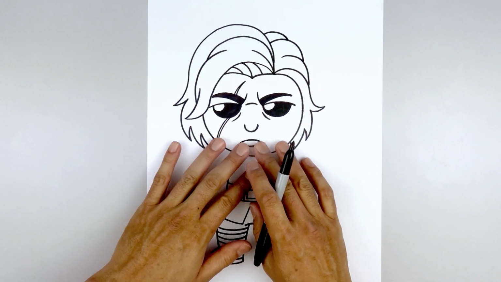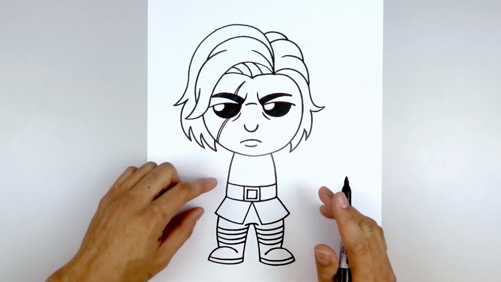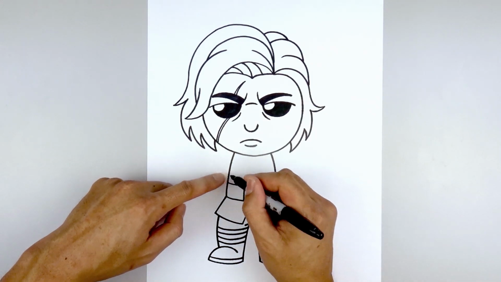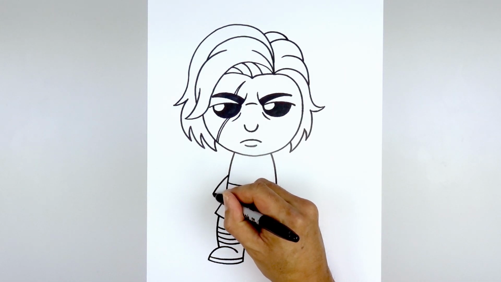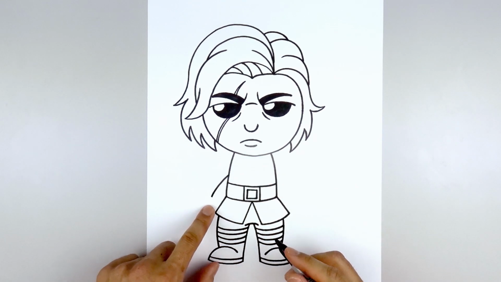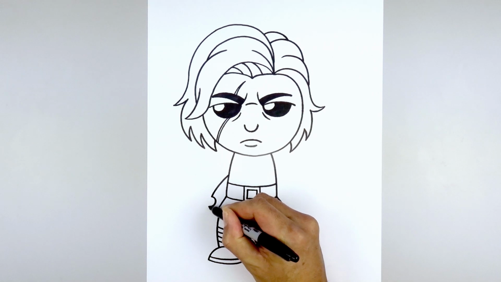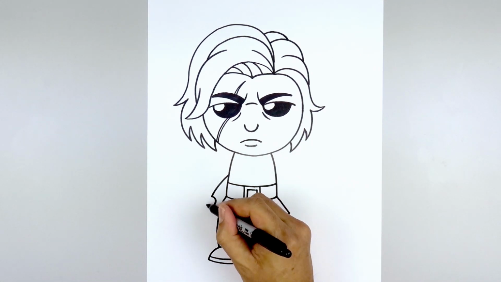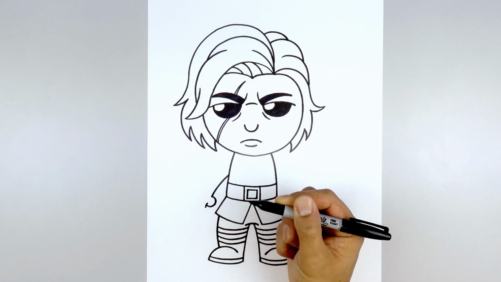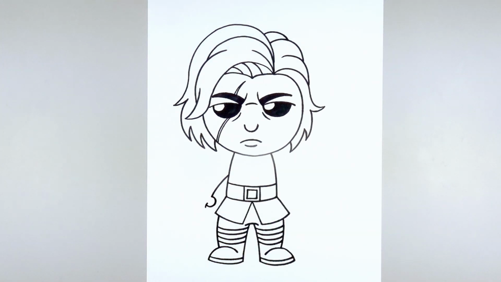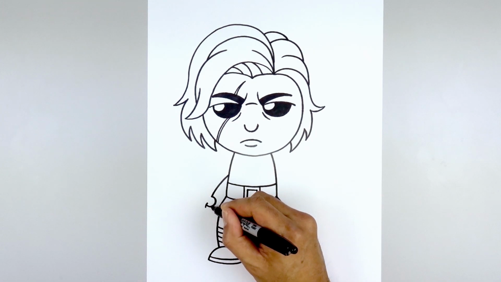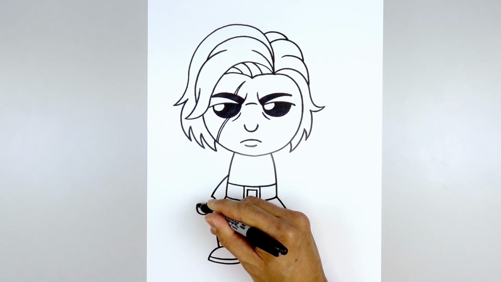Now we're going to move back up and draw on the arms. Let's start with the arm on the left. About halfway down the side of the body, we'll curve out and down towards the wrist. Now we're going to add the thumb. From the wrist, we'll draw a small half circle, curving in and then out. And at the end of the thumb, we'll draw a bracket. From the bottom curve of the thumb, we curve down and then up around the bracket.